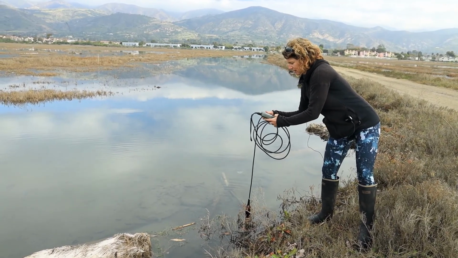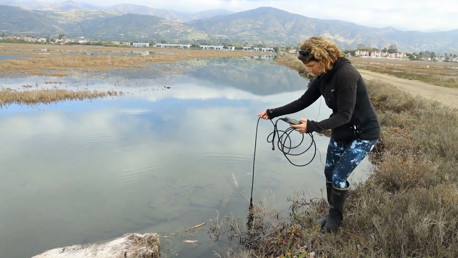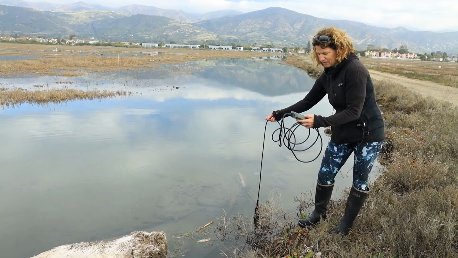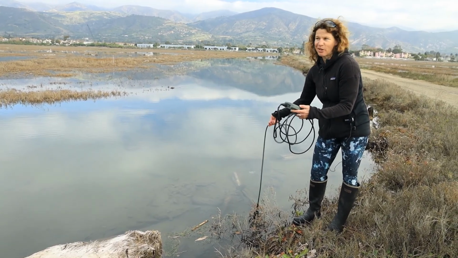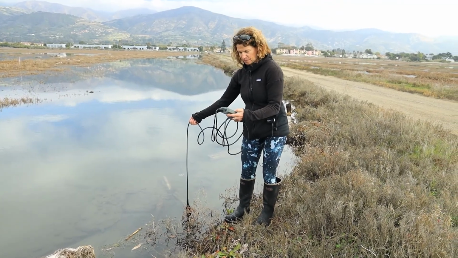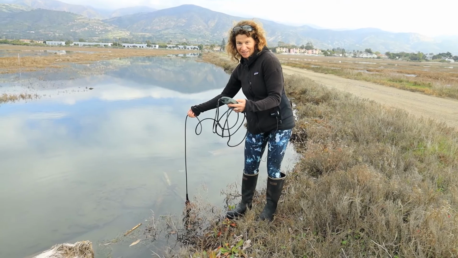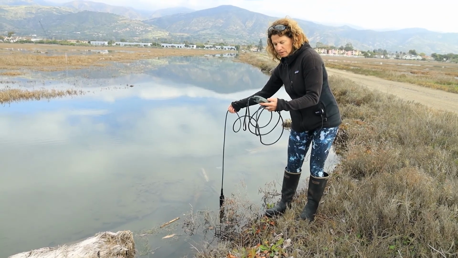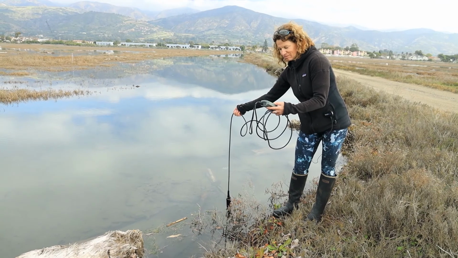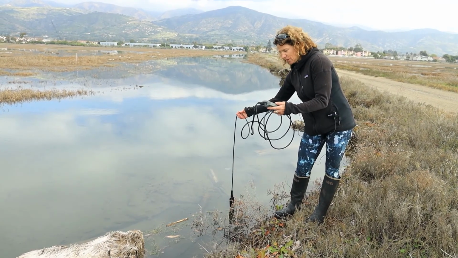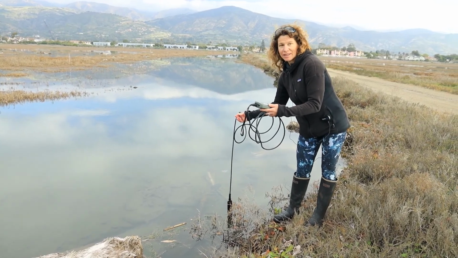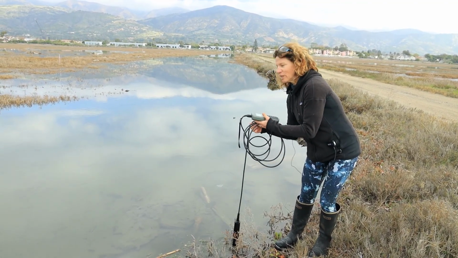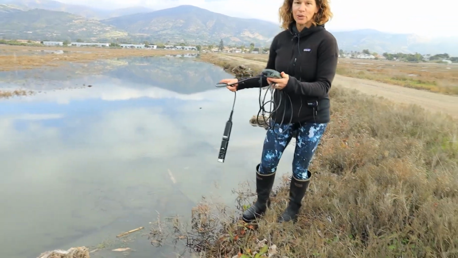And let's see if our probe, hang on. Sorry, we might need to start this one over. It just turned itself off while I was talking. Okay. It's 32.3 PSU here. Dissolved oxygen 7.2. Temperature 13.3. pH 7.99. So you can see the salinity is the same as it is just there around the corner at the seawater entrance. All right, let's take a walk up and we'll take a few measurements on this stream as we go.